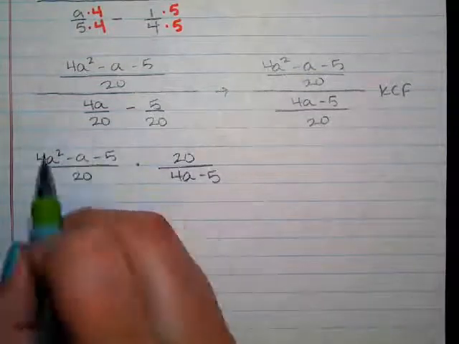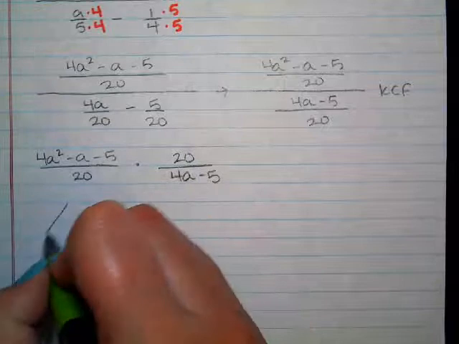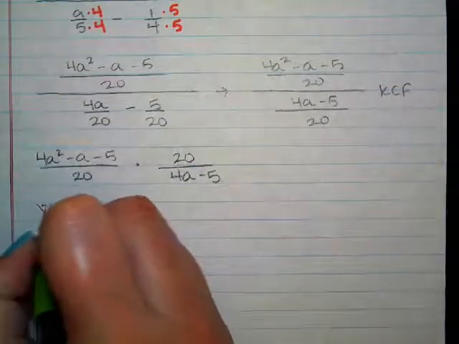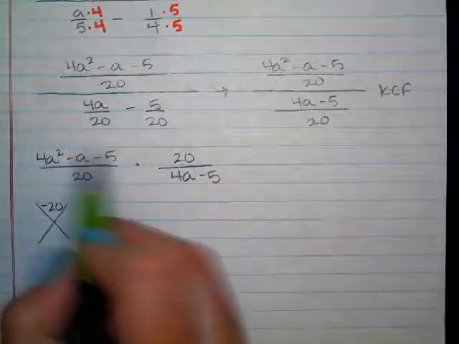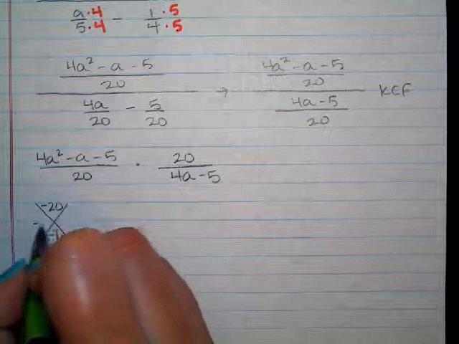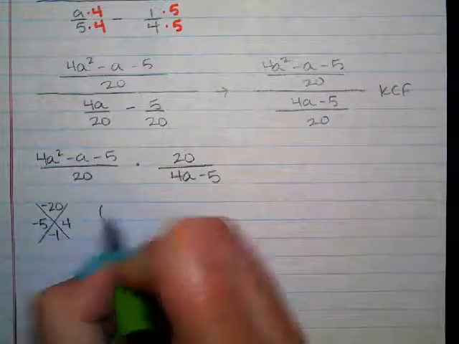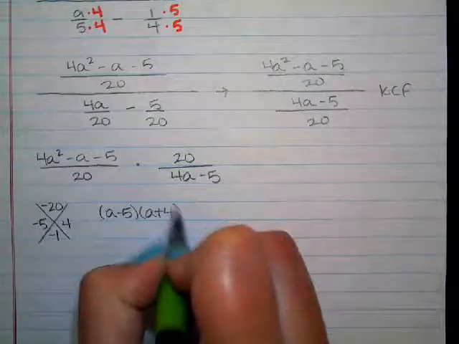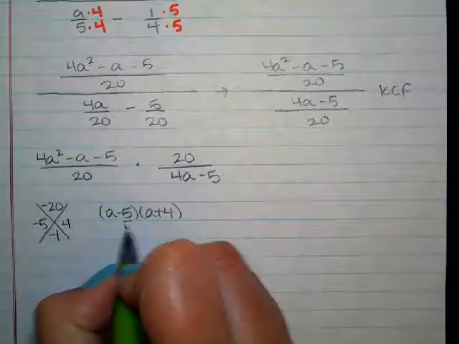With this problem, we're going to do the slide divide method for factoring. 4 times negative 5 is negative 20. So we're looking for what multiplies to negative 20 but adds to negative 1. That's negative 5 and positive 4. So we have a minus 5, a plus 4. The number that we slid was a 4.